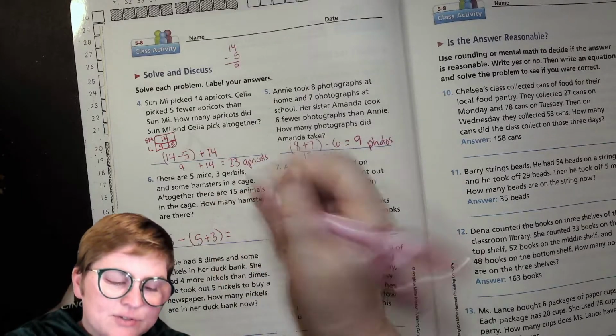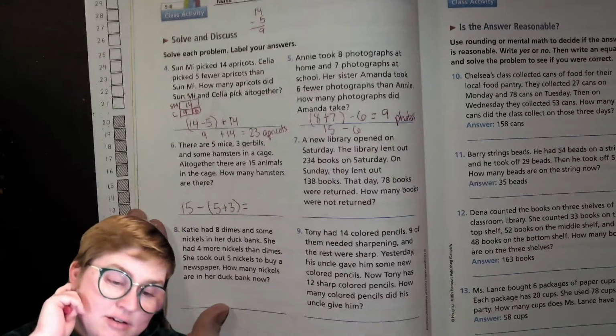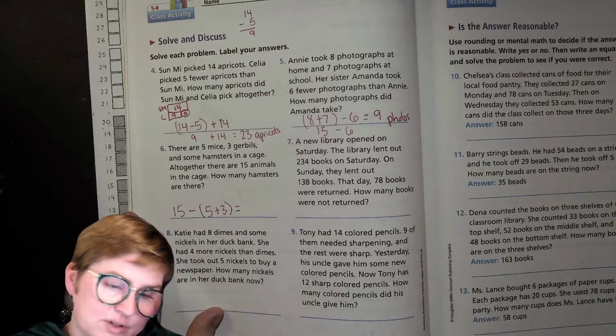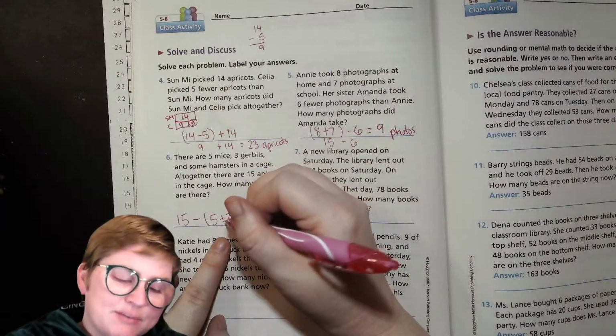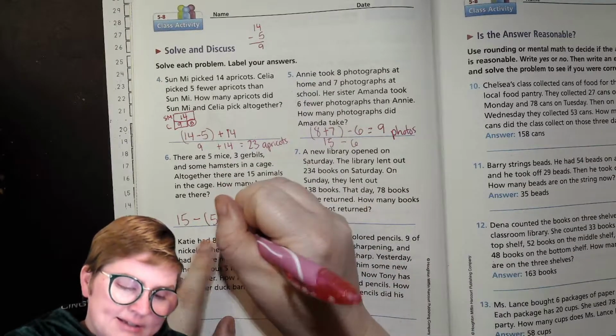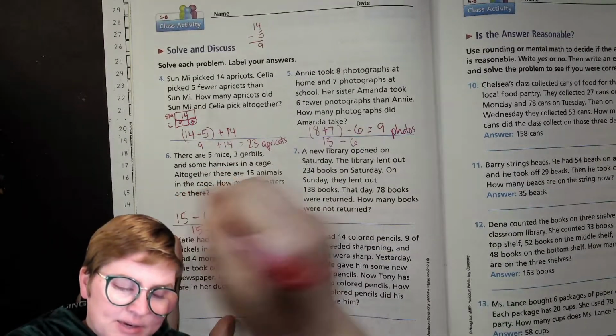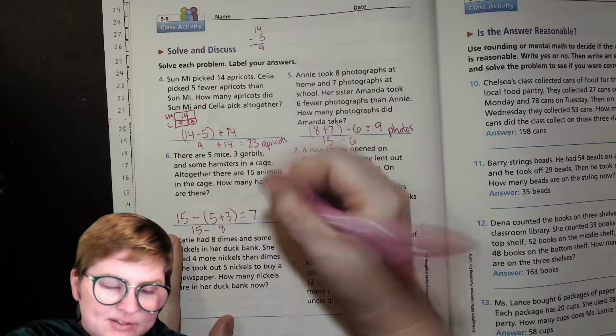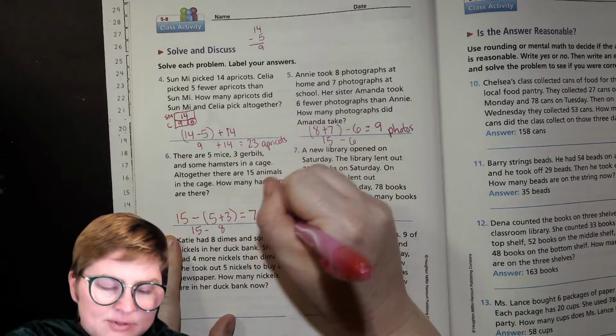And that will leave us with our remaining, what are they, hamsters, right? And then we will know that amount. So what's 5 plus 3? 8. 15, take away 8 is 7. So there are 7 hamsters.